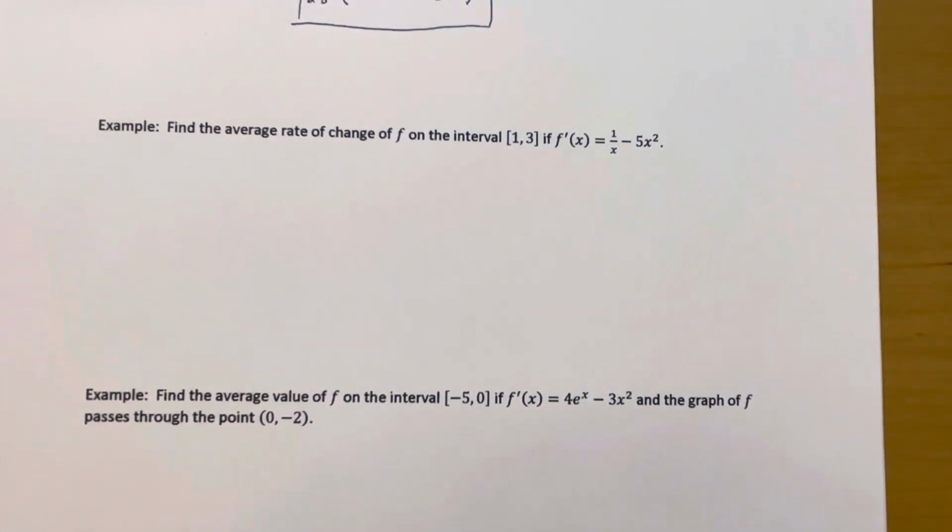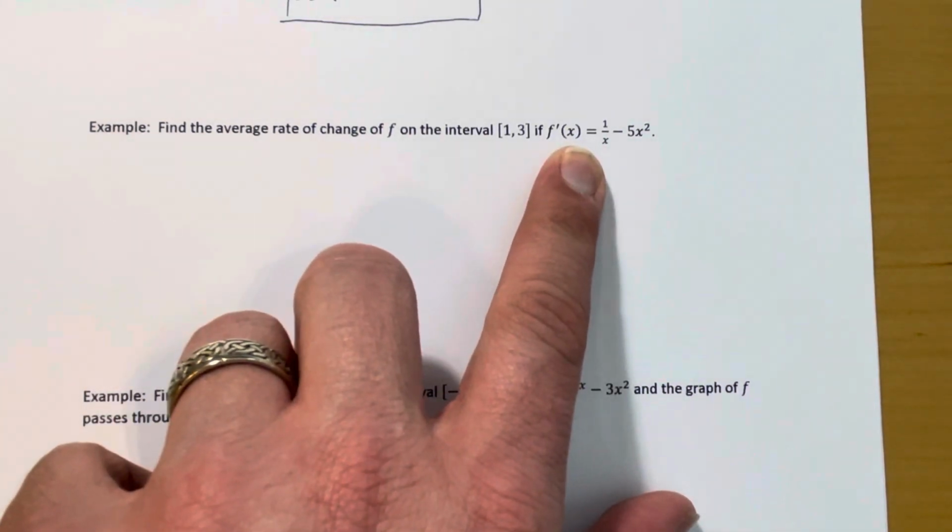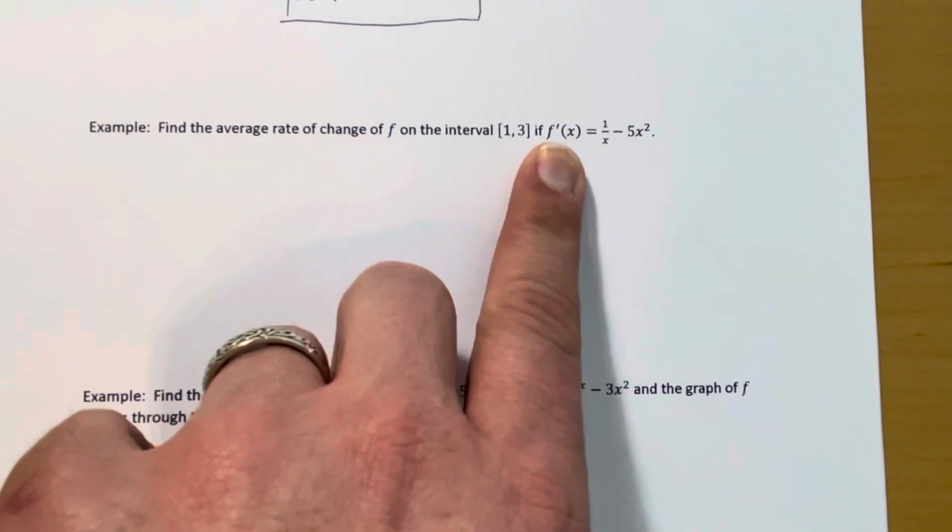Find the average rate of change of f on the interval [1, 3] if f prime of x is equal to 1 over x minus 5x squared. So there's two functions being referenced here. There's f, but then there's f prime, and we don't know f, but we do know f prime.